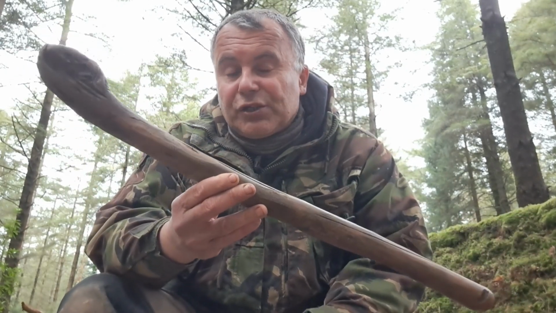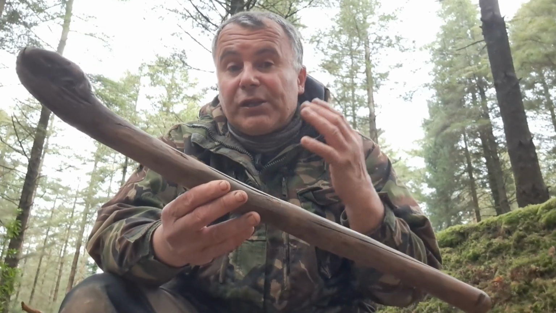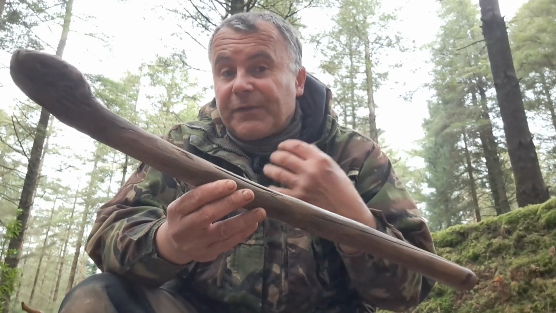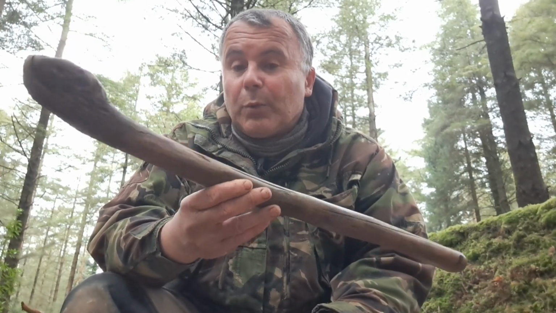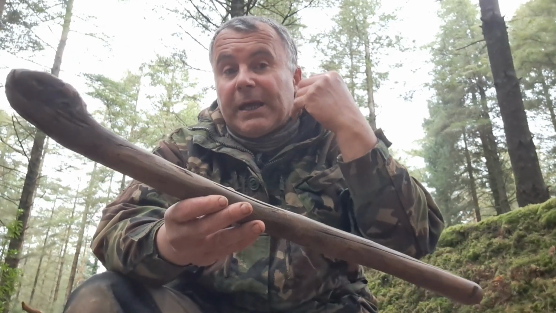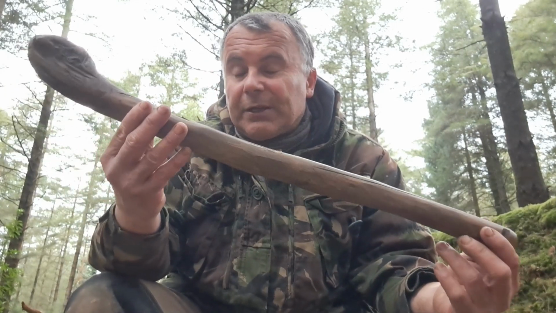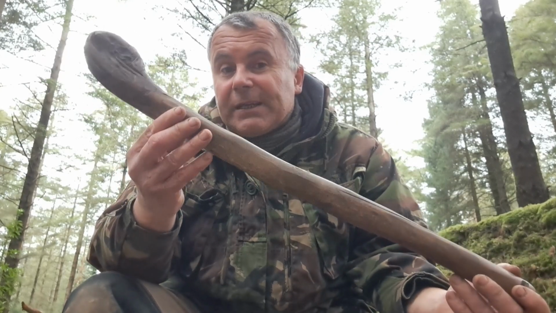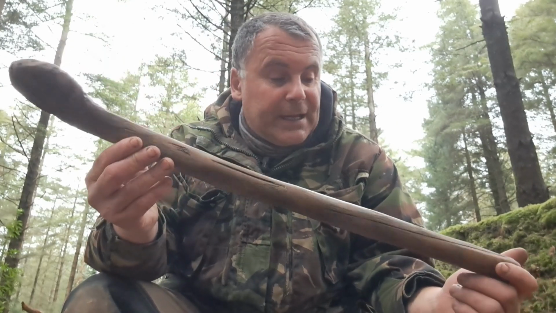Now, you can go from basically just a stick to something like this, all the way up to where the Aboriginals have got the boomerang, which is a sophisticatedly shaped piece of wood to give you lift and momentum and distance. Something like this is a little bit more than just a stick.